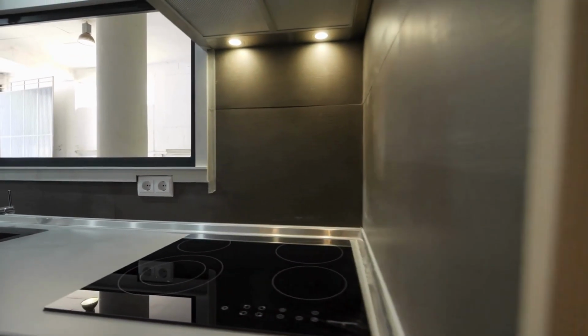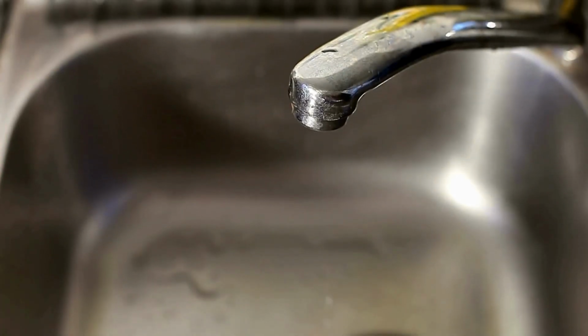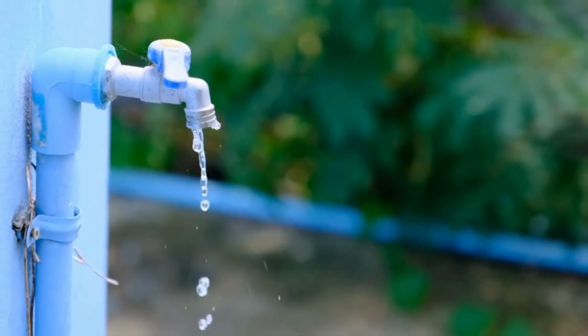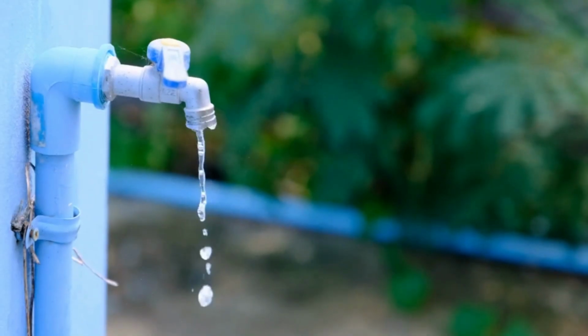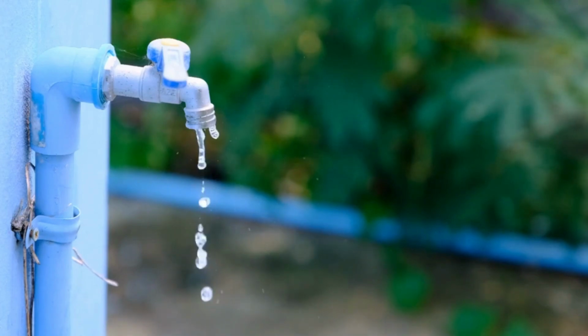Let's start. When facing the inconvenience of no water flowing from the kitchen faucet, it is essential to troubleshoot the issue promptly to restore the flow of water. This guide aims to provide you with a comprehensive first draft on troubleshooting and resolving the problem of no water in your kitchen faucet. By following these steps, you can identify the root cause of the issue and implement solutions to ensure the smooth functioning of your kitchen faucet.